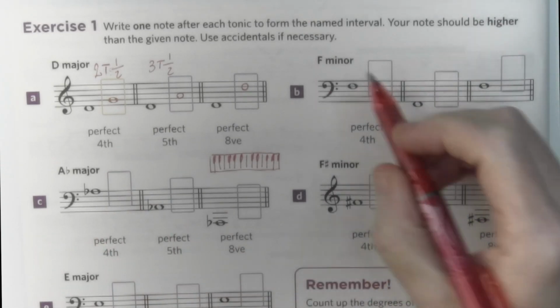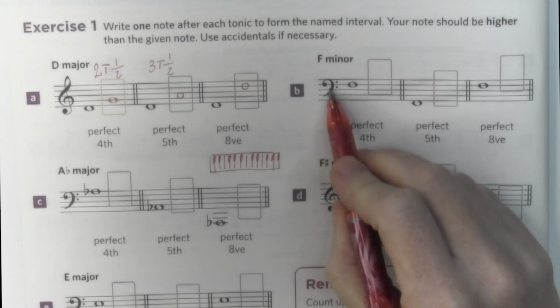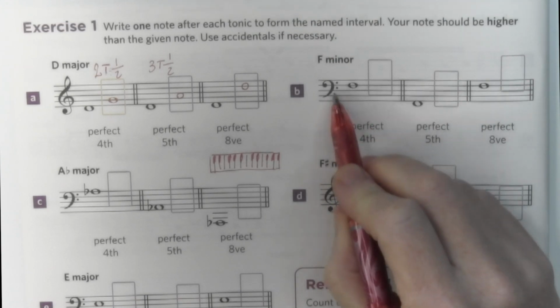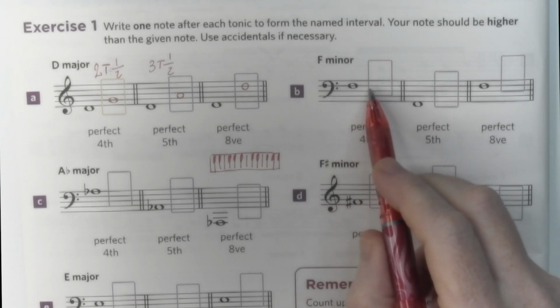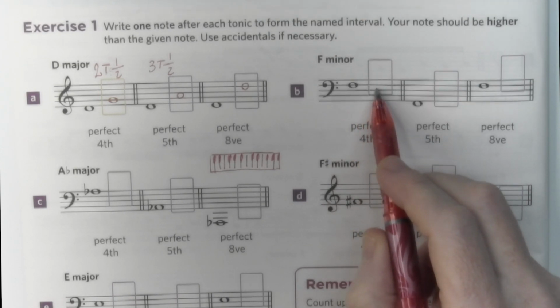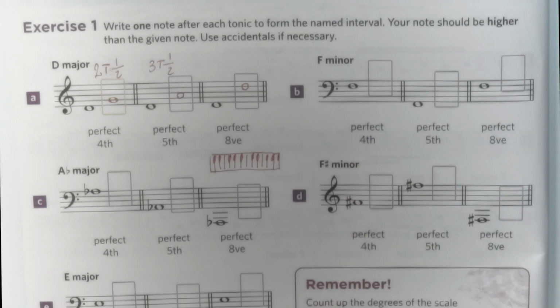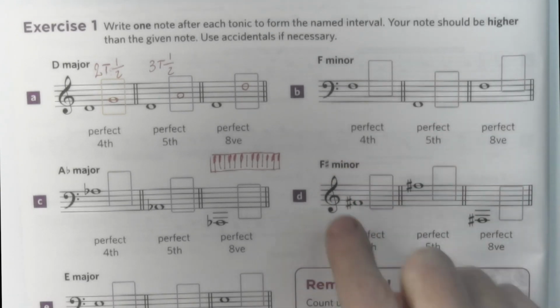Anyway, perfect fourth. From fa, this is bass clef, so watch how to read the notes as they are, because if you misread the notes, you're very likely to get a wrong answer. So fa, perfect fourth.